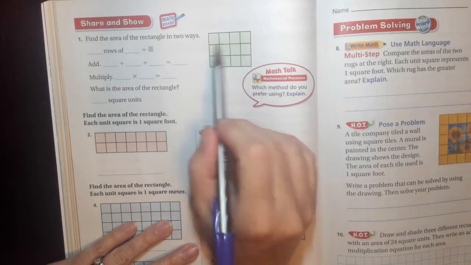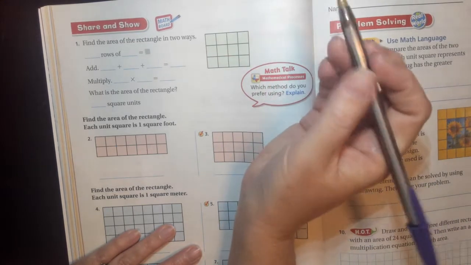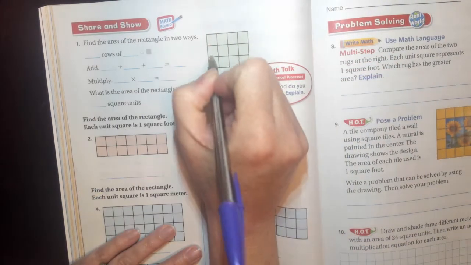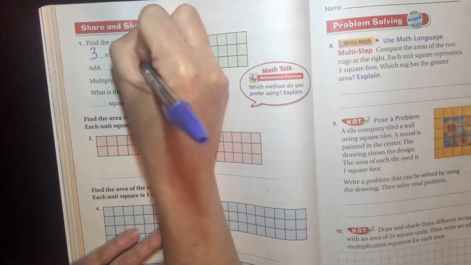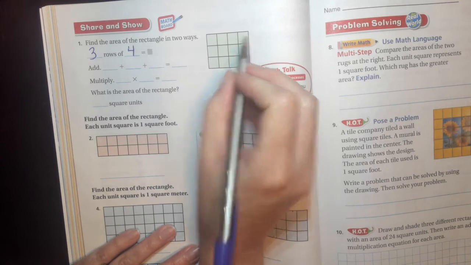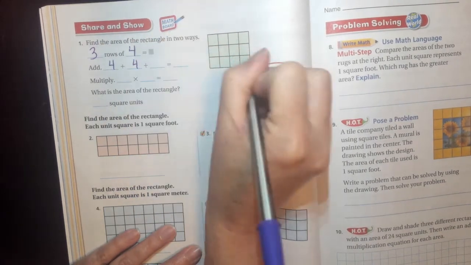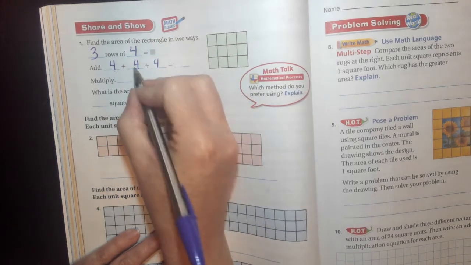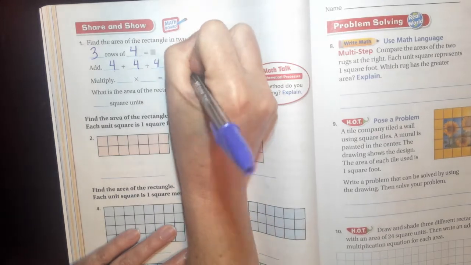Let's turn the page. Look at page 520. Find the area of the rectangle in 2 ways. Now I know we could just count them up, but let's use repeated addition and multiplication. We have 3 rows of 1, 2, 3, 4. We can add 4 plus another 4 plus another 4. 4 plus 4 is 8, and 8 plus 4 more equals 12.